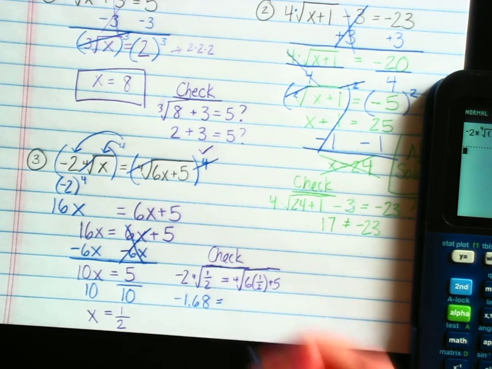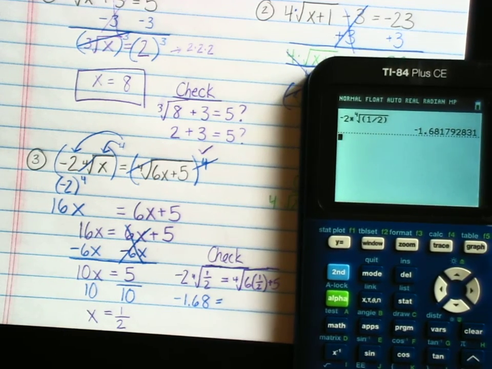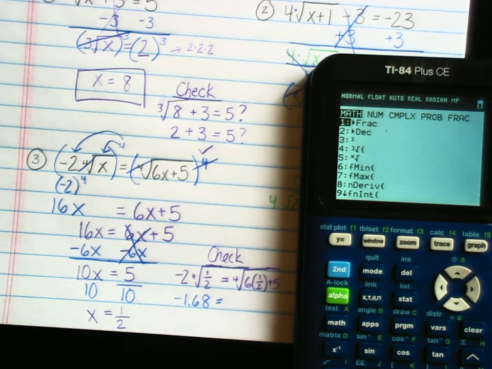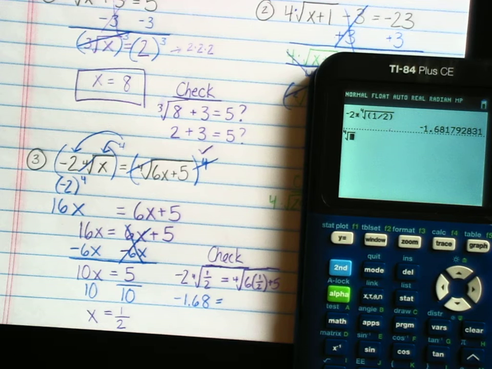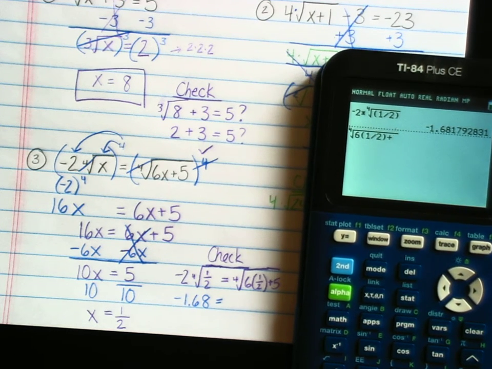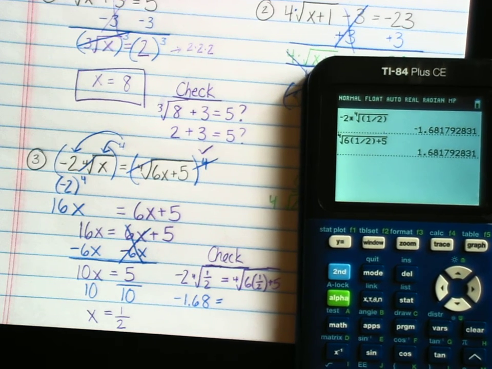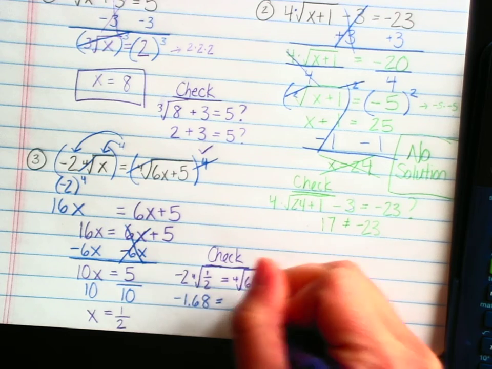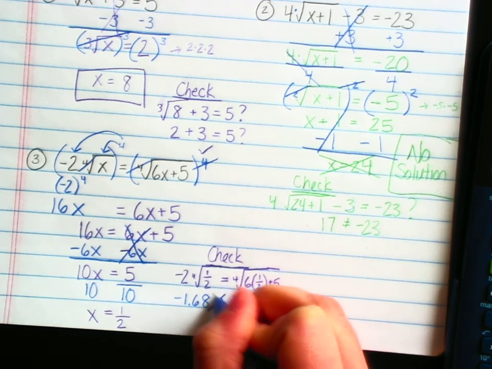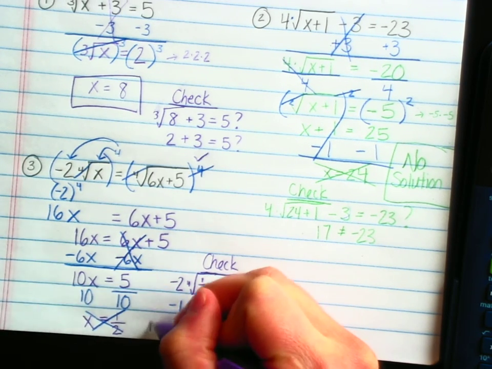And I want to know if that's going to equal, if I type in the other side. So that'd be the fourth root. So again, 4, and then math, and number 5. So the fourth root of 6 times 1/2 plus 5. That's all underneath the radical. And I get positive 1.68. Well, does negative 1.68 equal positive 1.68? No siree. So I'm going to cross that out, and once again, I have an answer of no solution.